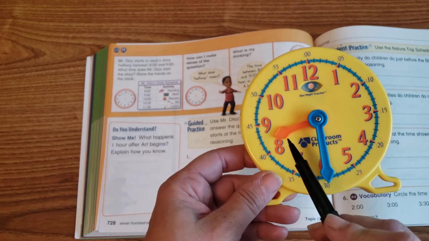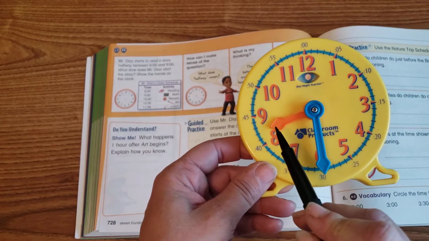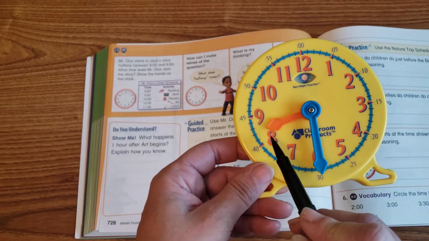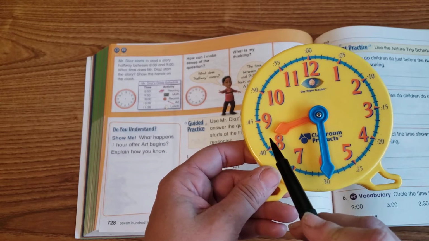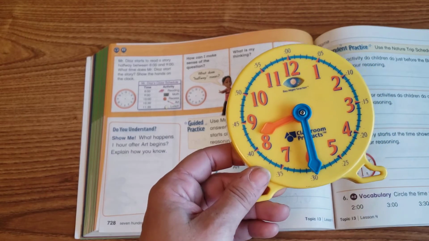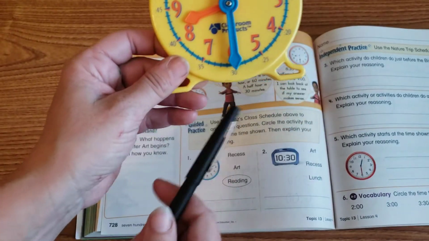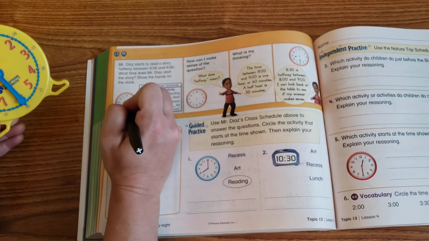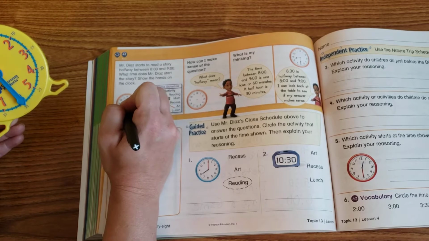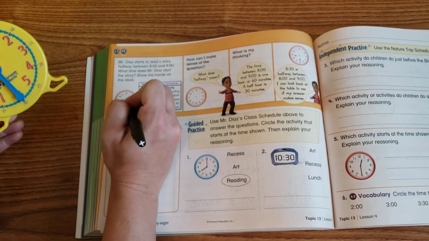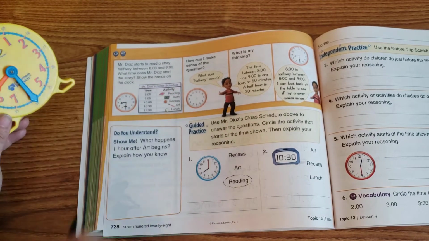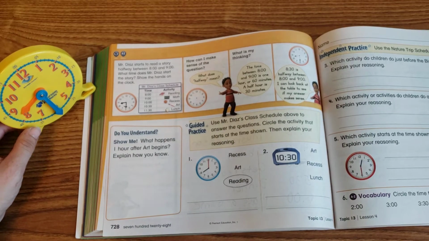Now, notice where that hour hand is. It's not right at the 8, but it's not at the 9 either. It's halfway in between, right? So where we look at it, it's still 8, and it's 8:30. So we want to draw that shorter hand kind of in between the 8 and the 9, and the longer hand down at the 6 to show 8:30.